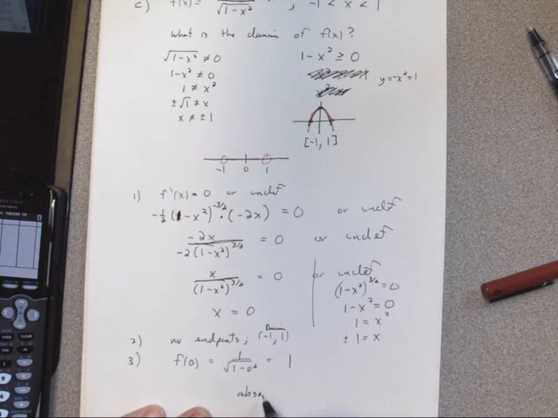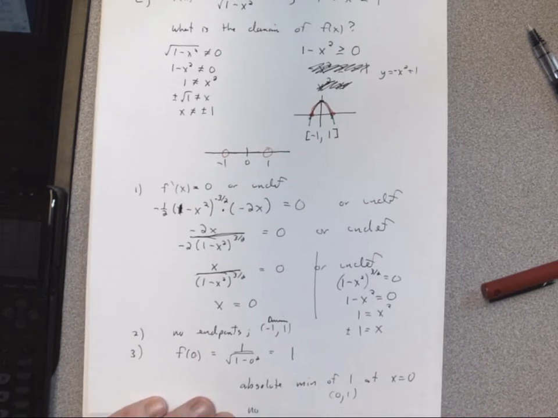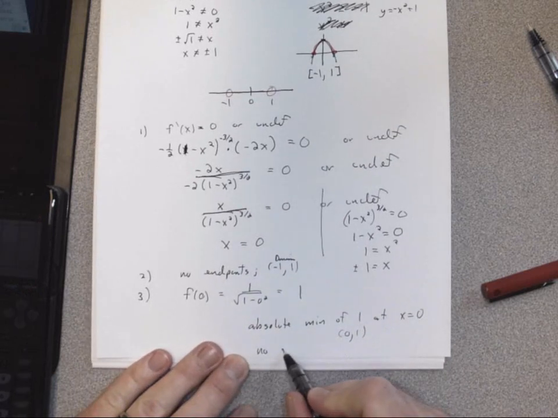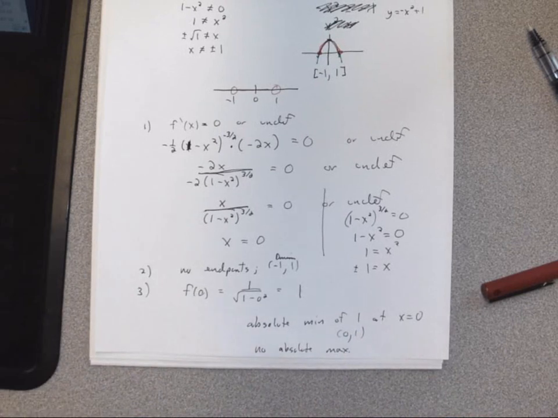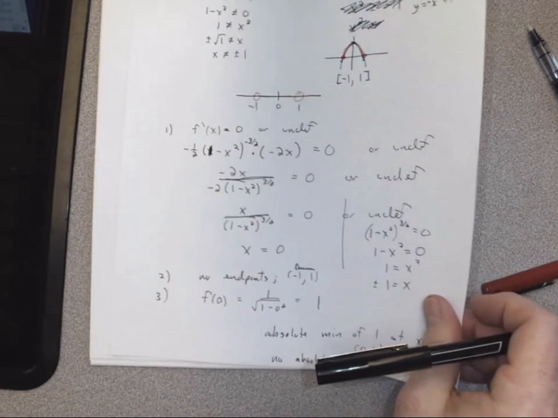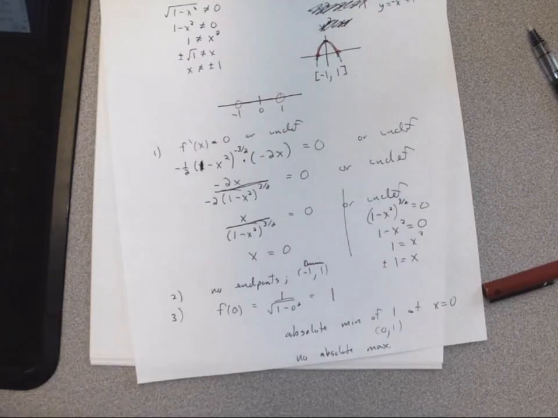So this is an absolute min of 1 at x equals 0, at the point (0, 1). It has no absolute max. And that's it. I almost made it in an hour.